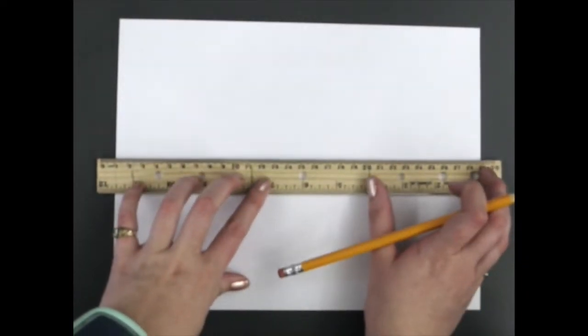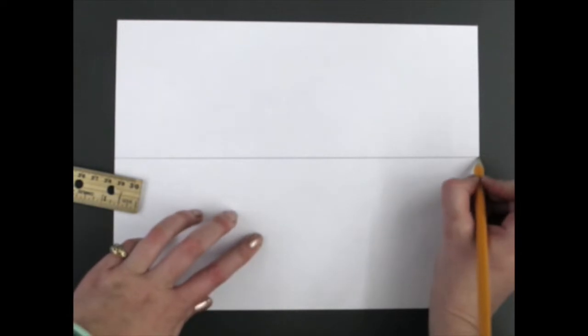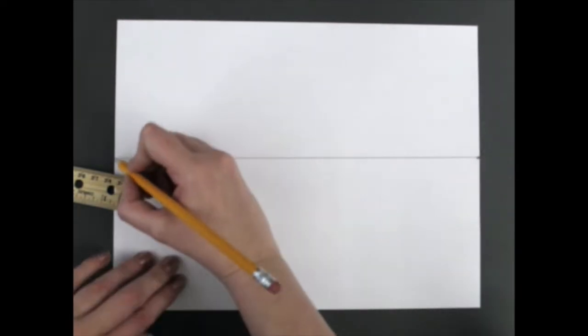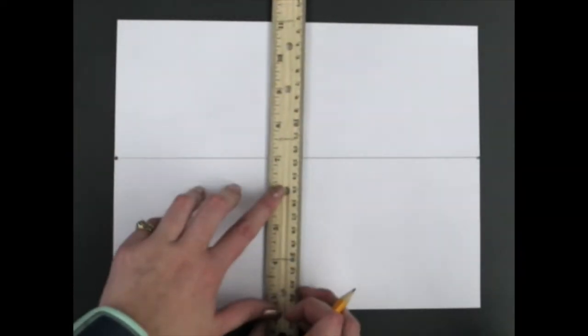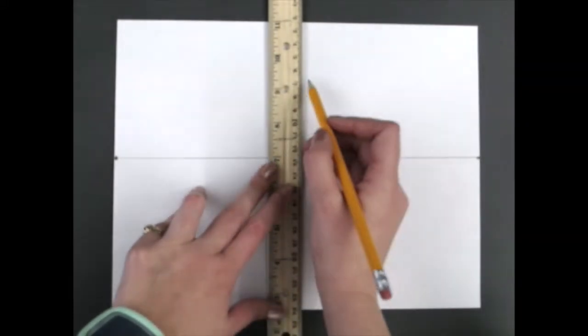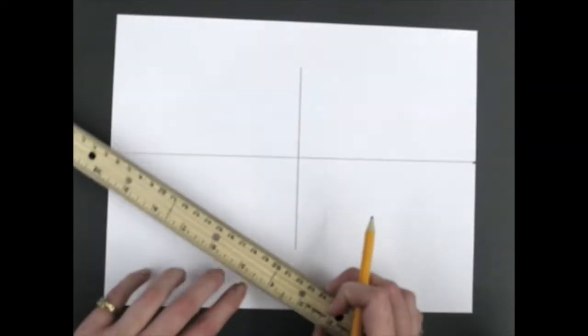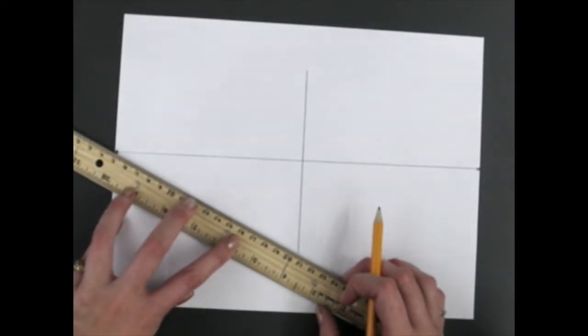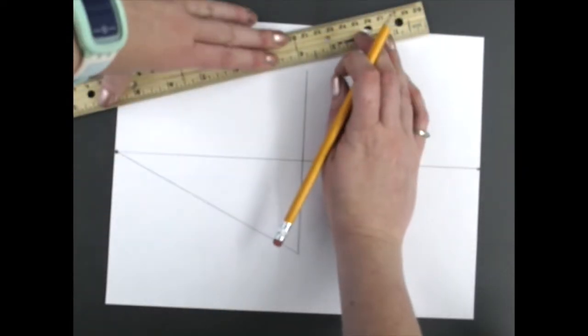You will start by drawing a horizon line, a horizontal line across the paper, and two vanishing points, one on each end of that line. Then you're going to do a vertical line in the middle to be the corner of a building. From the bottom and the top of the line, you're going to draw lines to the vanishing point on each side.